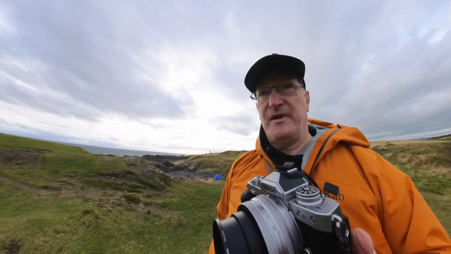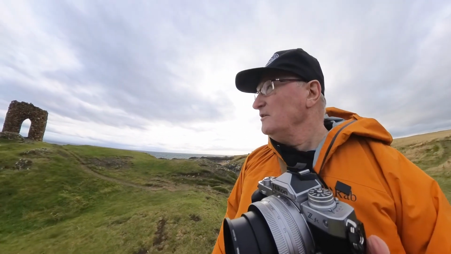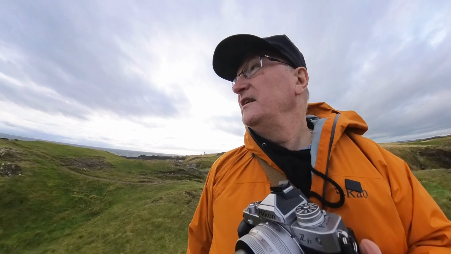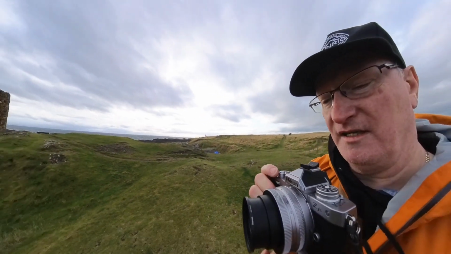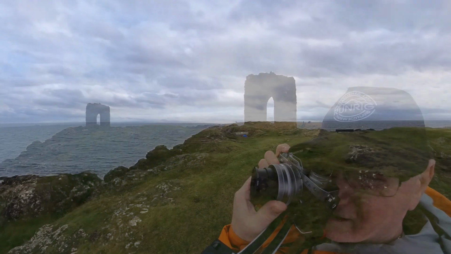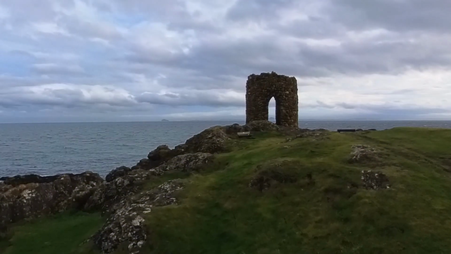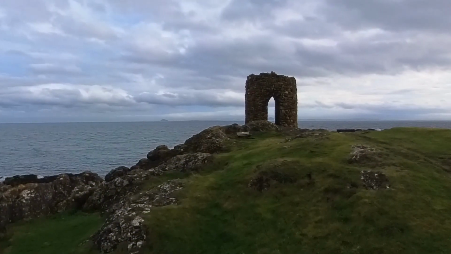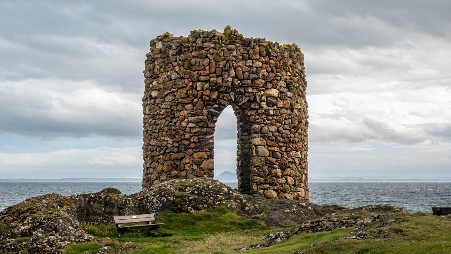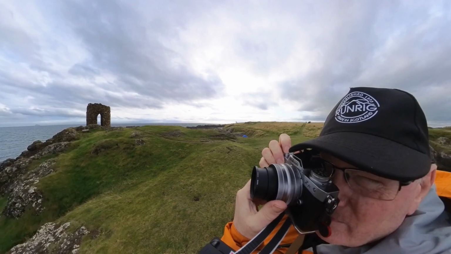Could probably frame Berwick Law from way back here. Is it going to be in? Yeah, that can go in. Let's see. All I want to do is just brighten that a little bit, and then do one without it bright. I won't be able to match these up because I'm moving about so much in this wind.